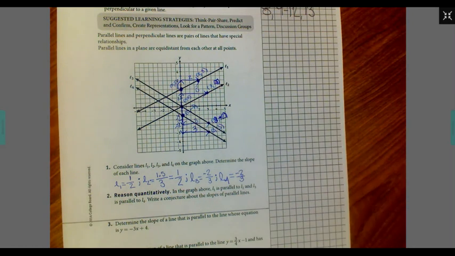Question number 2 says, reason quantitatively. In the graph above, L1 is parallel to L2, and L3 is parallel to L4. Write a conjecture about the slopes of parallel lines. So what do we think is true about the slopes of parallel lines?